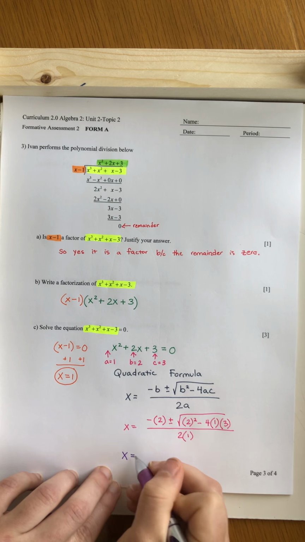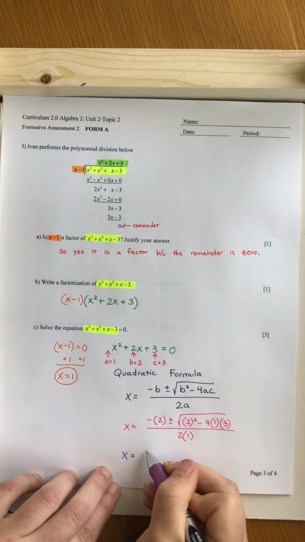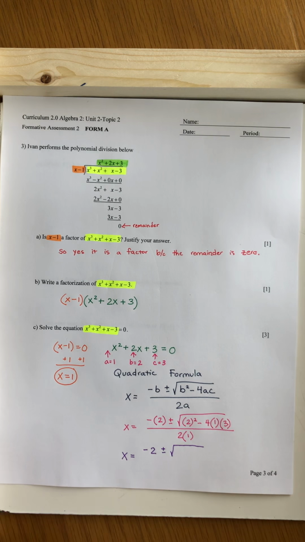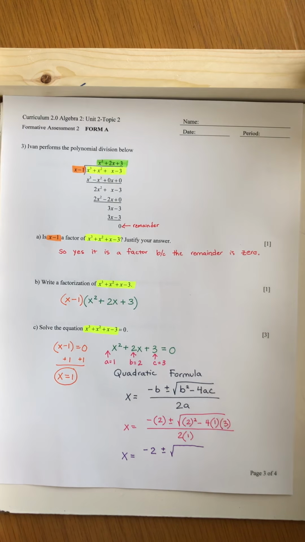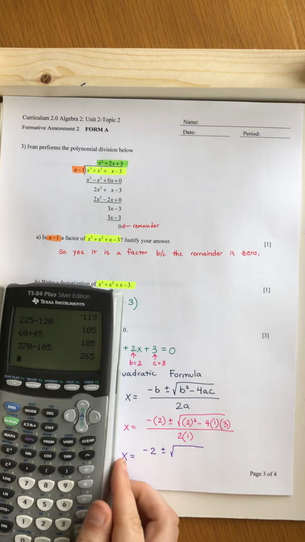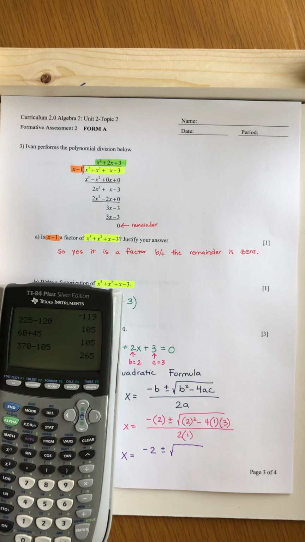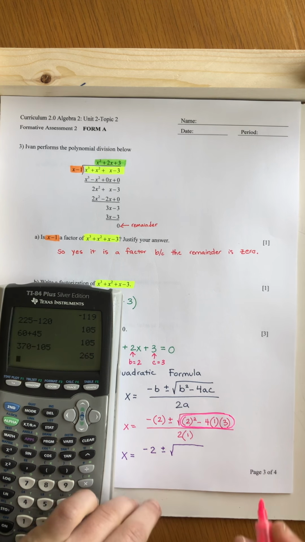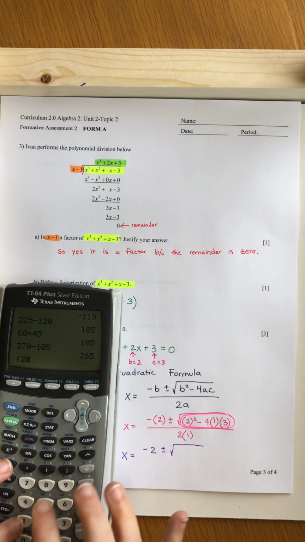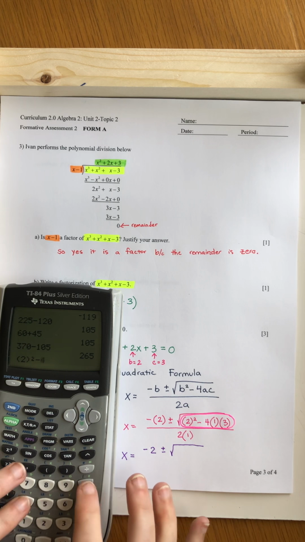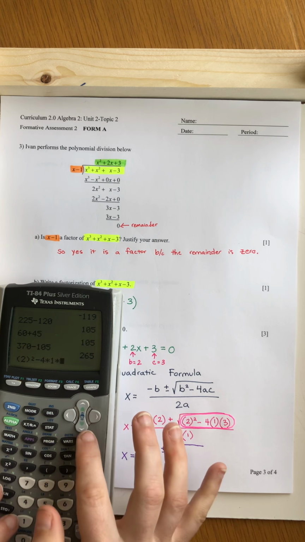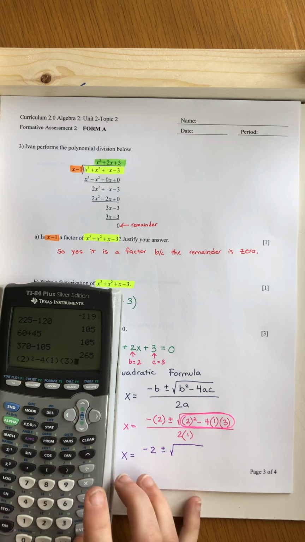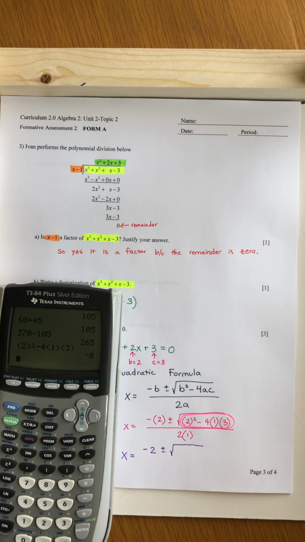And we just have to simplify it a little bit. We have a negative 2 out in front, plus or minus the square root. And you can actually do this part in the calculator. You are just putting in what is underneath the square root. Do not put in the square root, so just what's underneath of it, which is 2 squared minus 4 times 1 times 3, and we get negative 8.